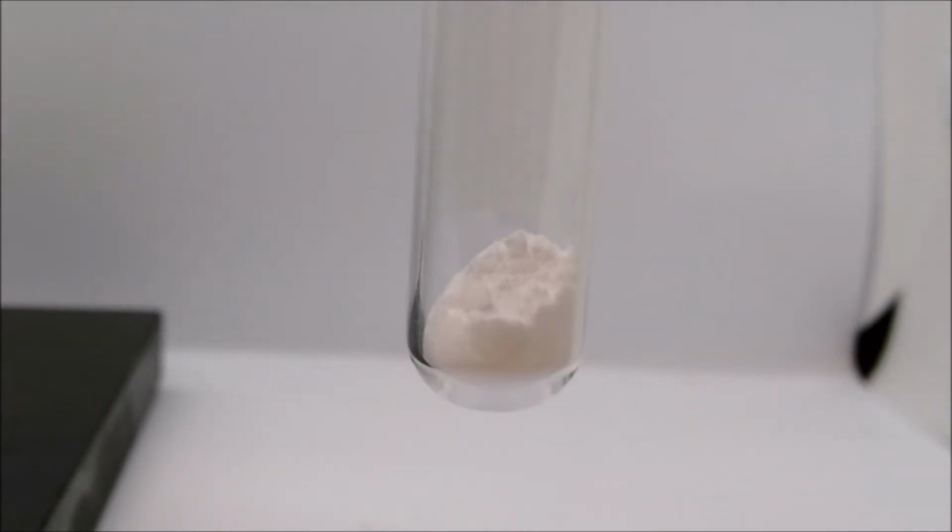Metathesis Lab Reaction B, calcium carbonate and hydrochloric acid. We start off with some solid calcium carbonate inside our test tube. To that, we will add our hydrochloric acid. Notice immediate evidence of a chemical reaction.